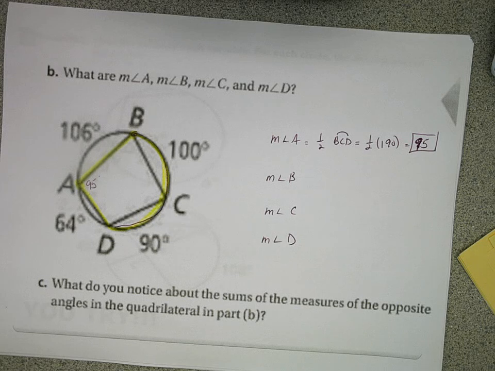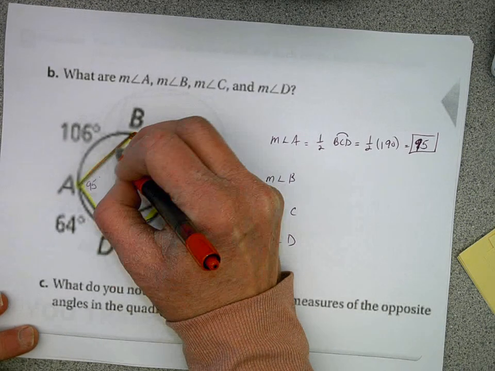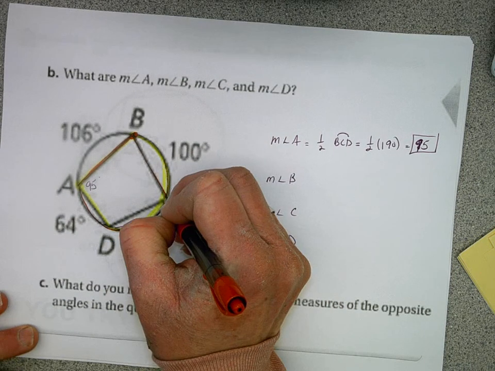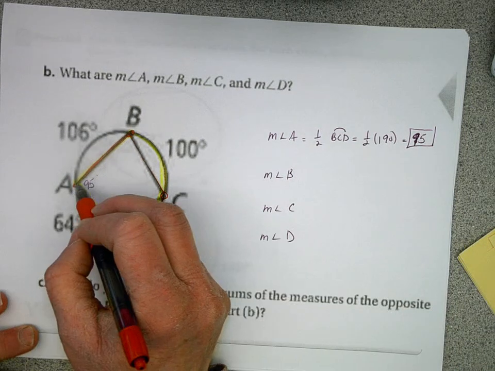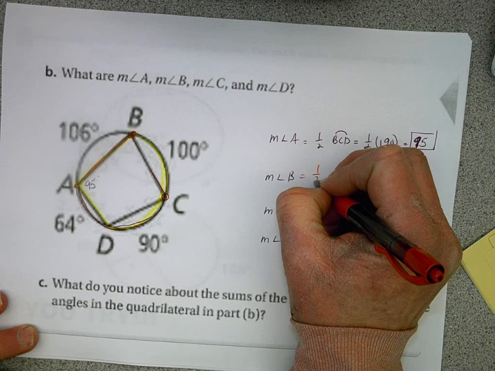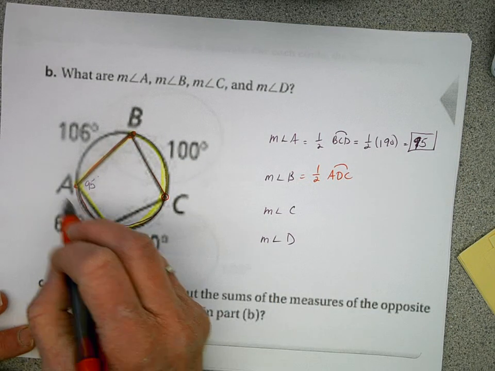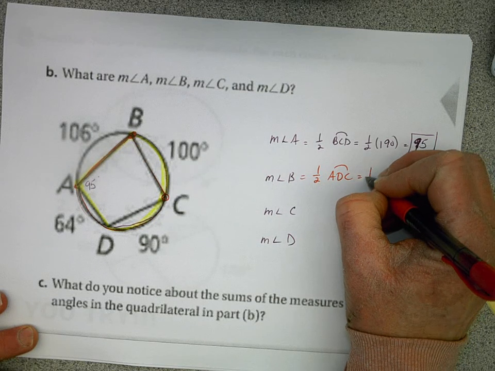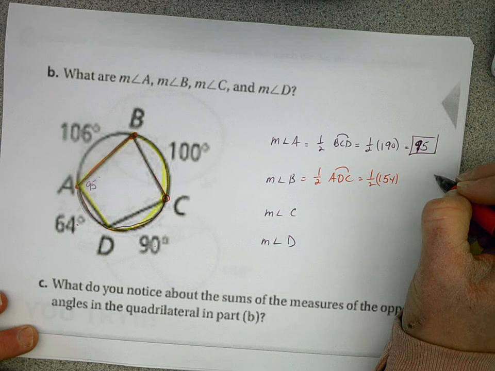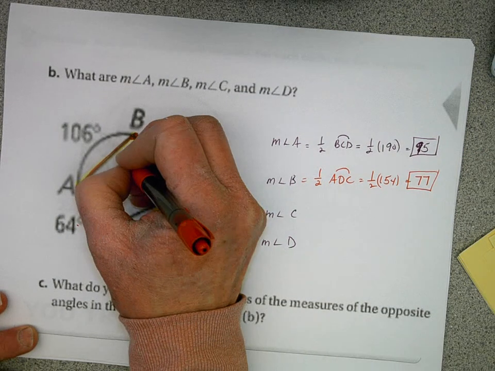Okay, now I need to find angle B. Well, angle B goes right here, and here's the chords that go with angle B, and it intercepts this right here. So it goes from A to D to C, so it should be half of arc ADC. And remember, we could write that ADC or CDA. And so it is half of 64 plus 90, which is 154, and half of 154 should be 77. So angle B is 77.